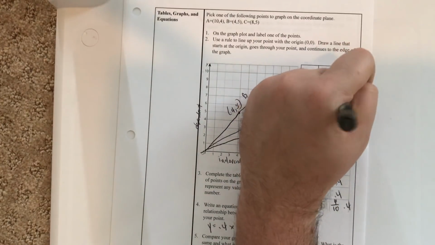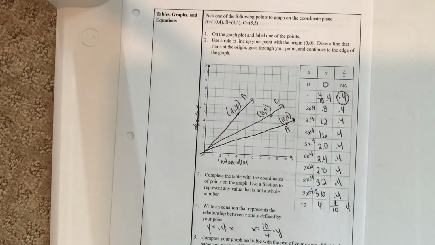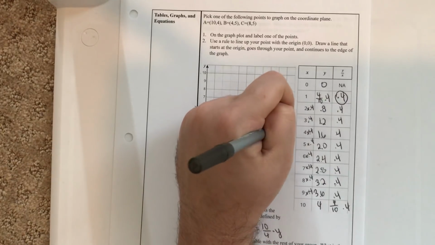So this right here in a table is our constant of proportionality. We find that by taking y divided by x. And finding the constant of proportionality in a graph, you're given a point.